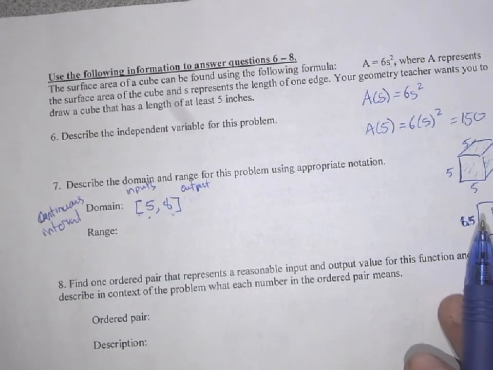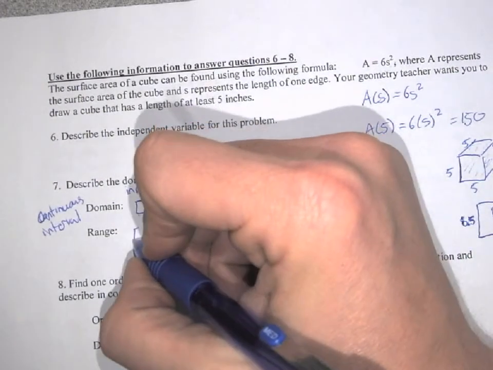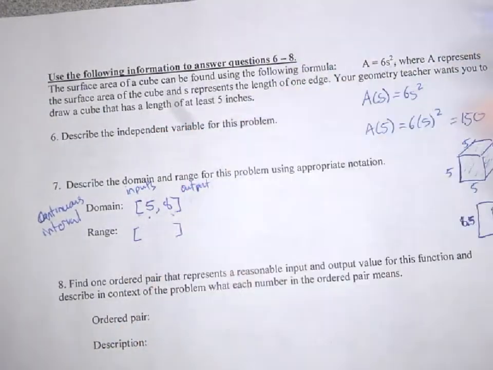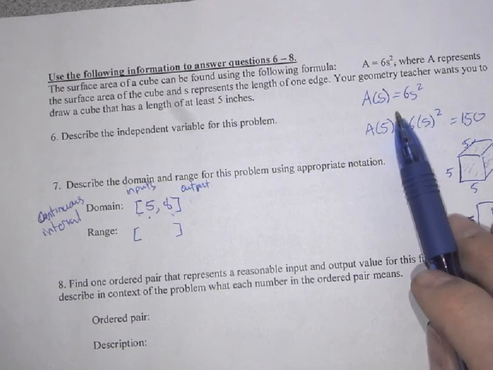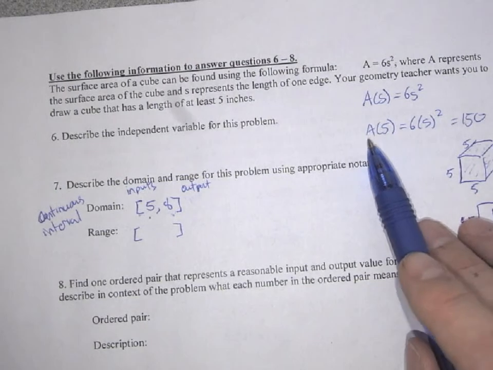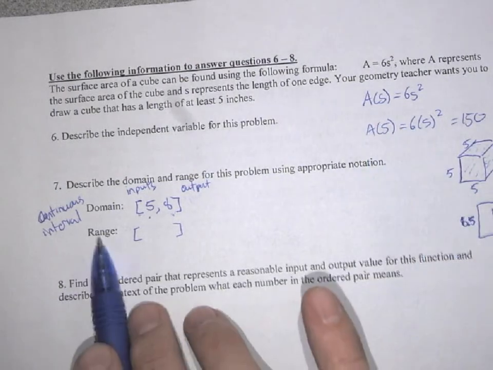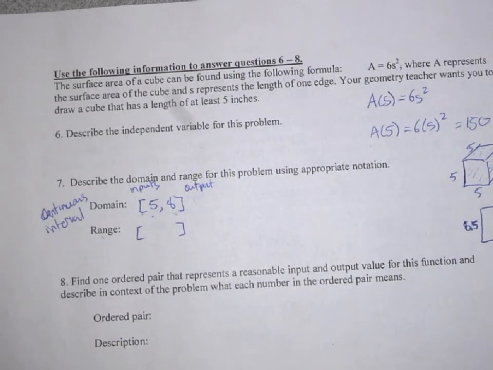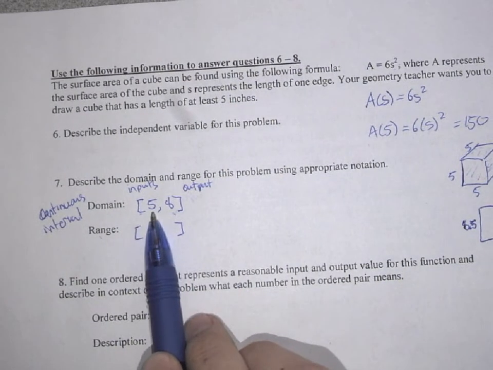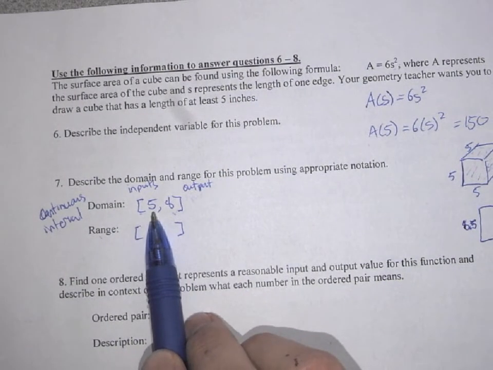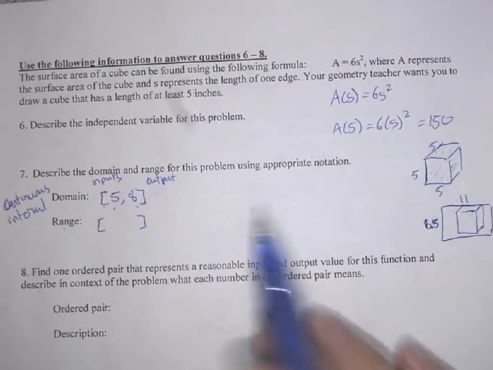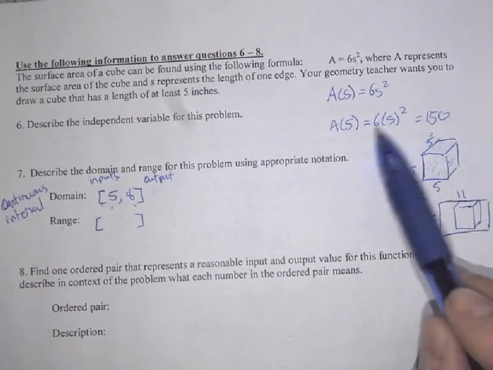Okay. The range for this one depends on the domain, right? We know that the area is a function of side length, or area is dependent on side length, and so the range is going to depend on the domain. The lowest possible side length I have is 5. Well, what's the surface area for a side length of 5? We actually already figured that out. It's 150.